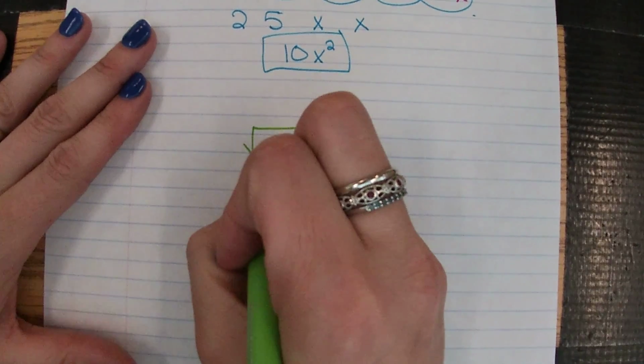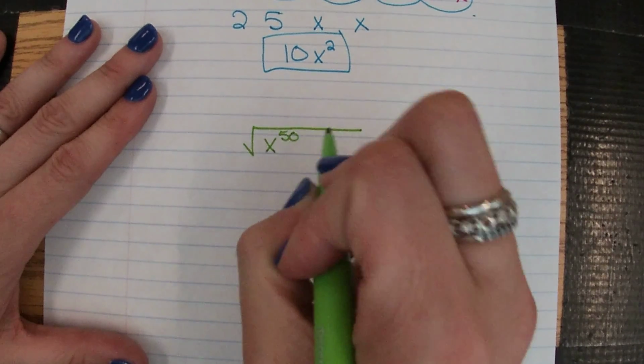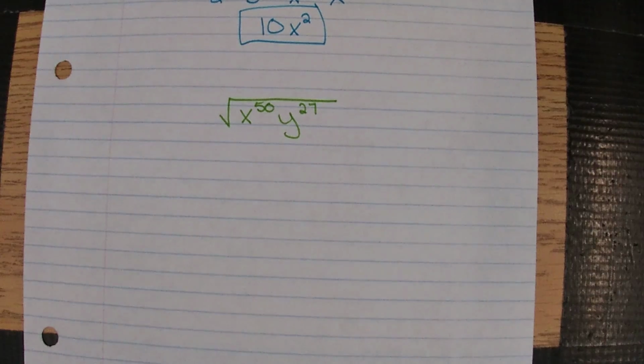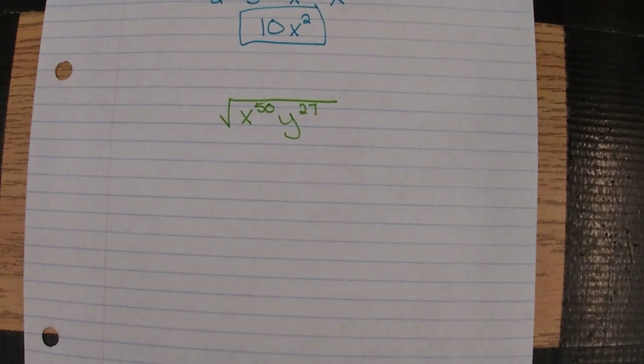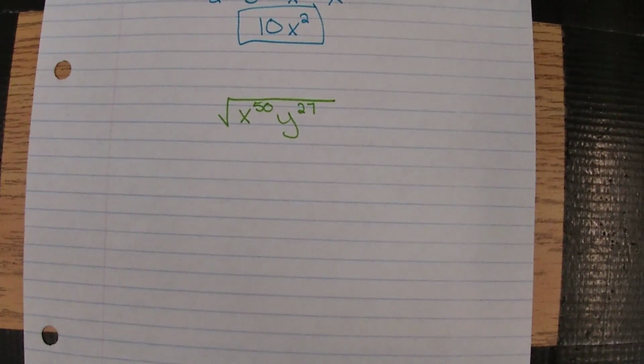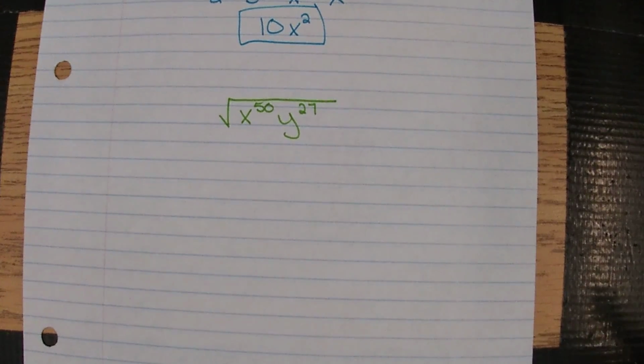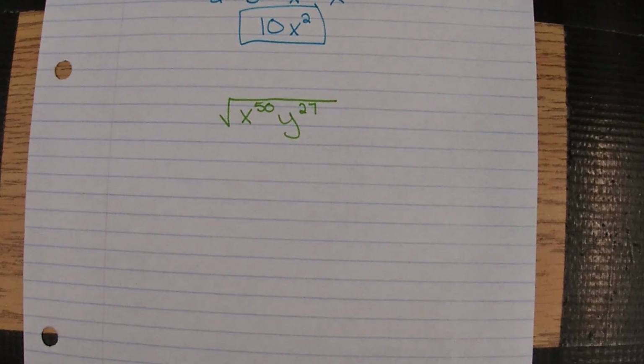Now, last sort of weird one. What happens if we have something like the square root of x to the 50th and y to the 27th? Oh dear, right? Option 1 is we could write down x 50 times and circle all of those pairs. I don't know about you, but I don't want to write down x 50 times and then write down y 27 times. That's a little bit of a lot of writing. Okay, so instead, if we're thinking about pairs, right? If I say how many pairs are in 10, we probably can just go, oh yeah, 5. Because the process of finding pairs is really just dividing by 2.